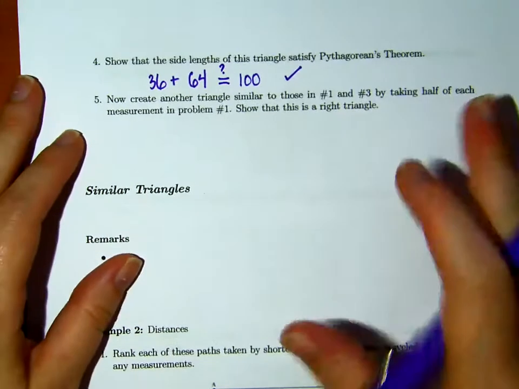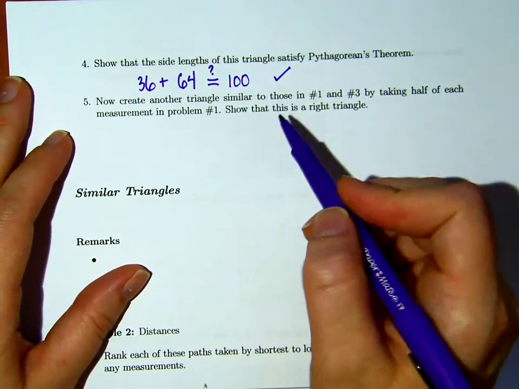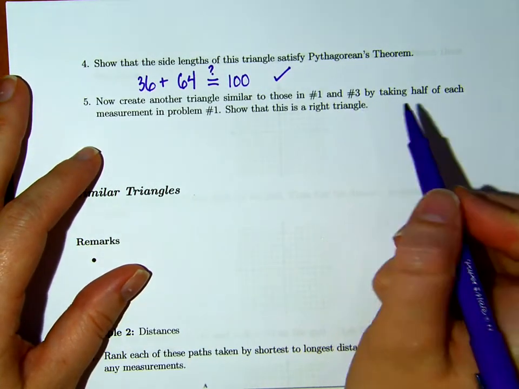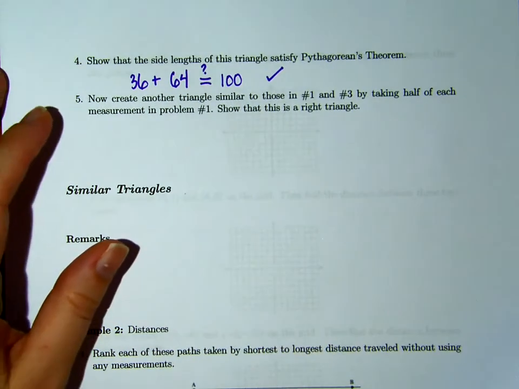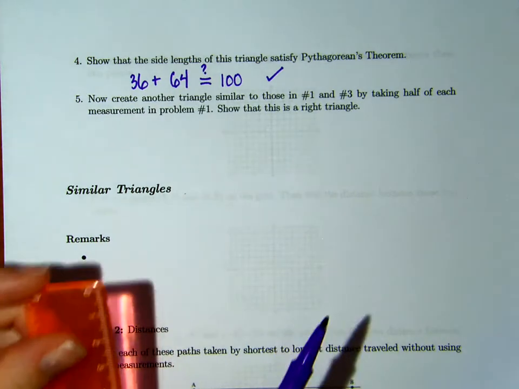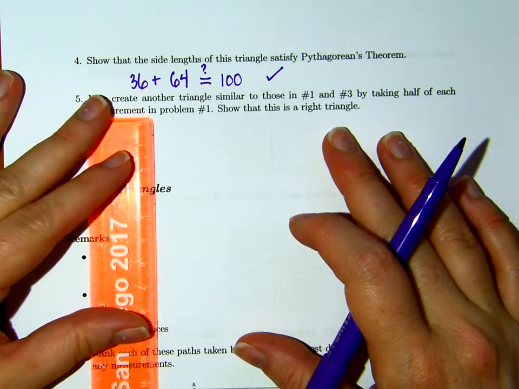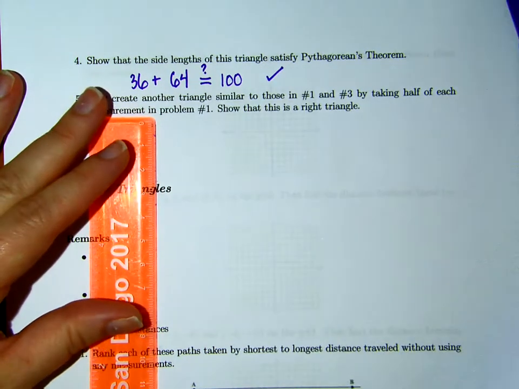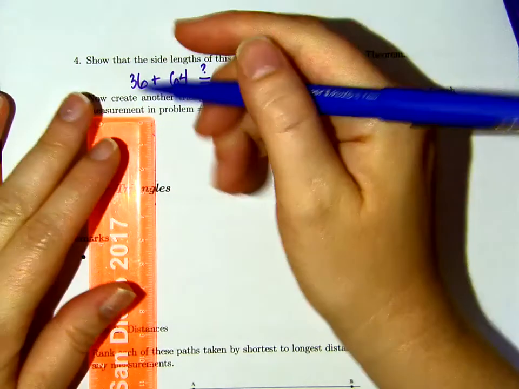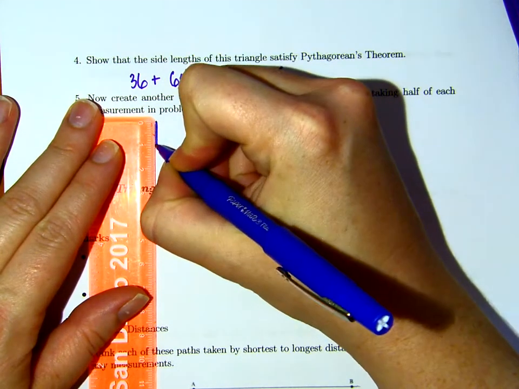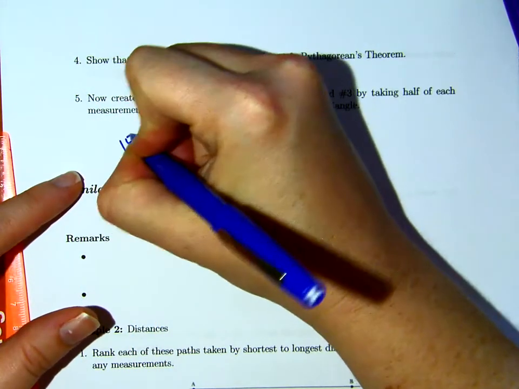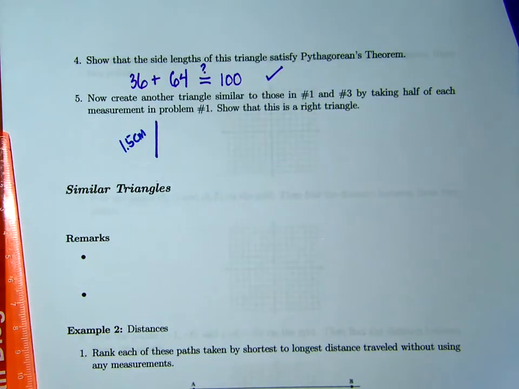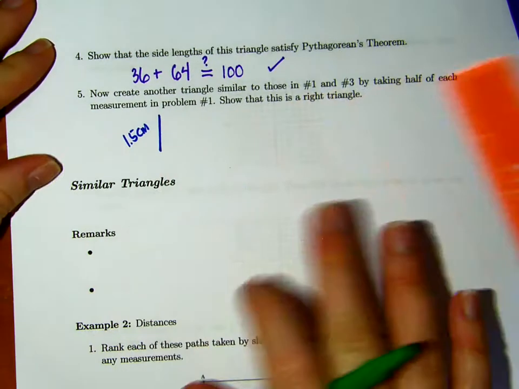Okay. Now create another triangle similar to number 1 and number 3 by taking half of each measurement of the sides in 1. Well, half of 3 is 1.5. Okay, so it is 1.5 centimeters tall. Got it. And it is, well, half of 4 is 2.